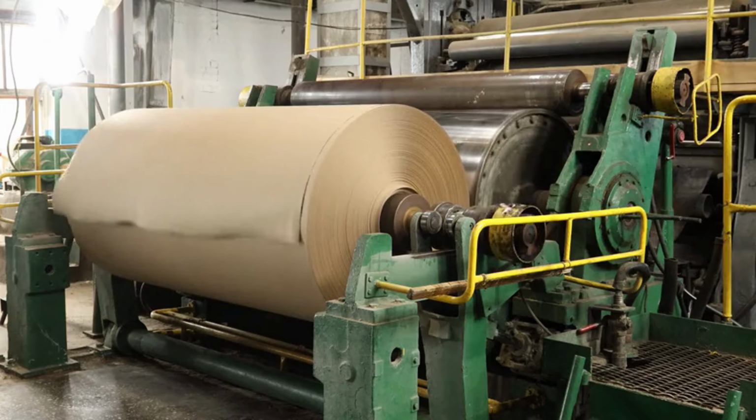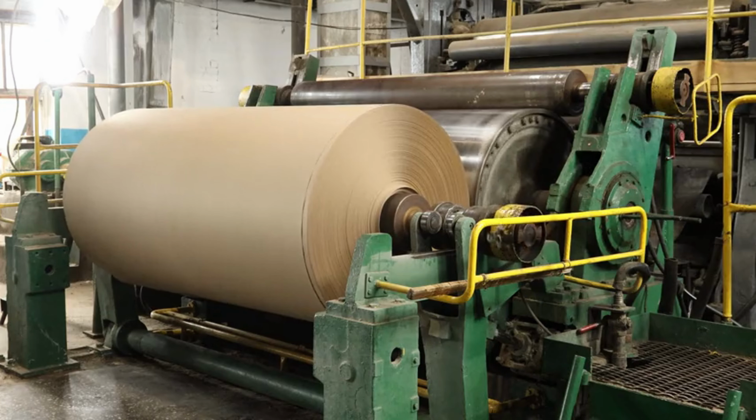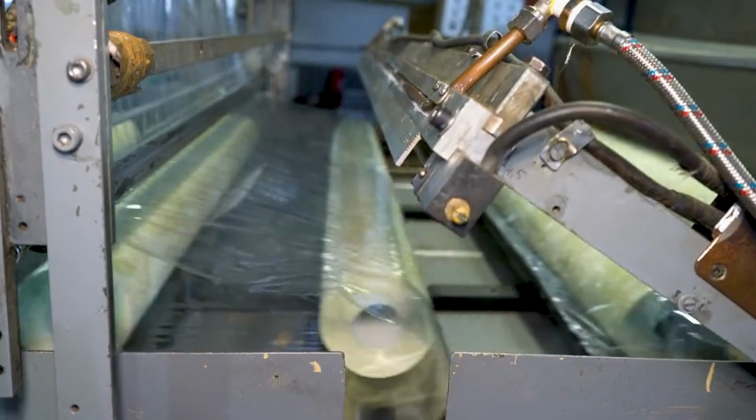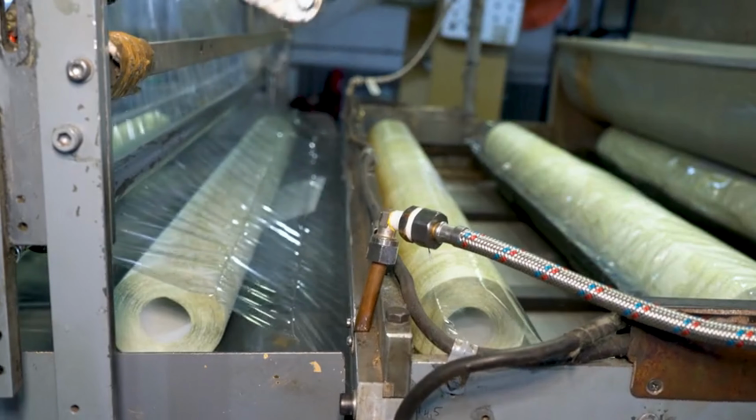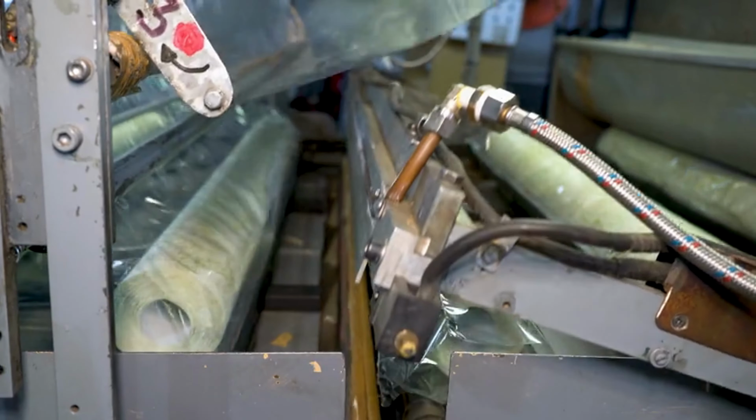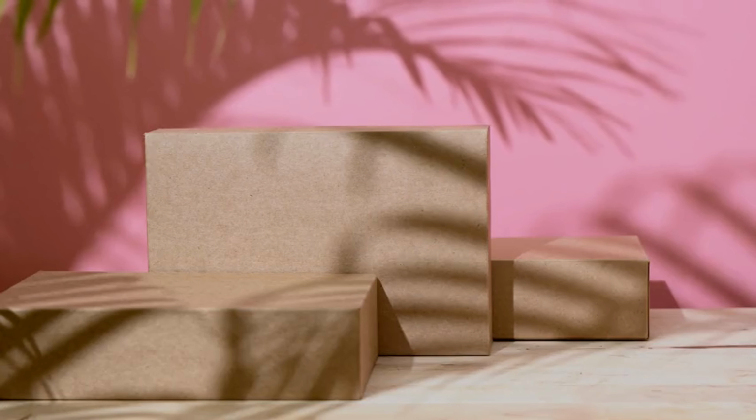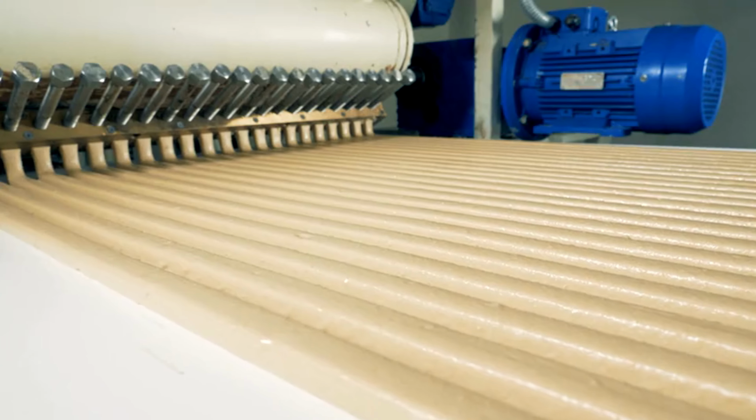Specialized paper manufacturing. Some mills focus on specialty paper, such as tissue and toilet paper. It uses lightweight, highly absorbent pulp. The drying process includes scraping the paper off cylinders for softness. Cardboard and packaging uses multiple layers of unbleached kraft pulp for strength. Corrugation machines add ridges for extra durability.